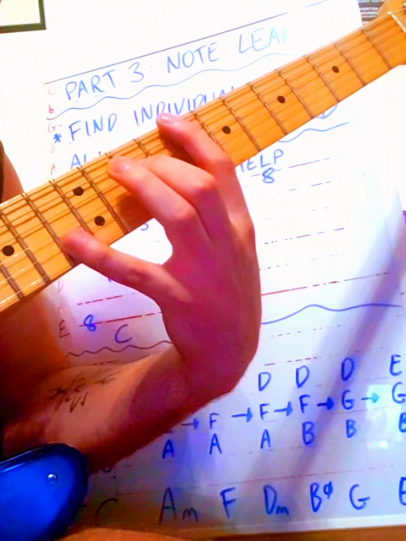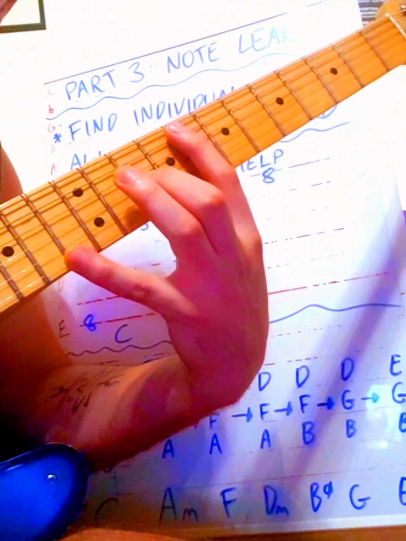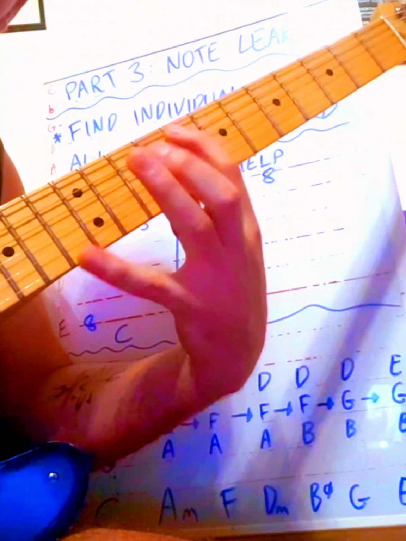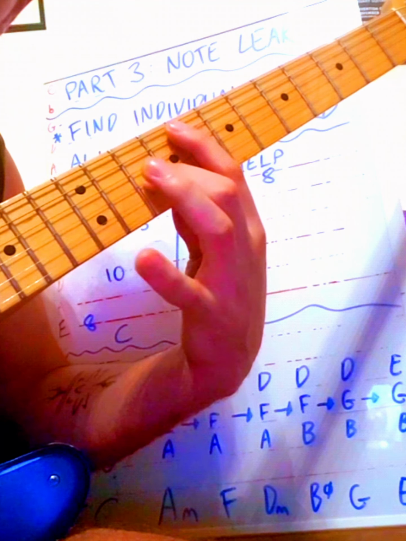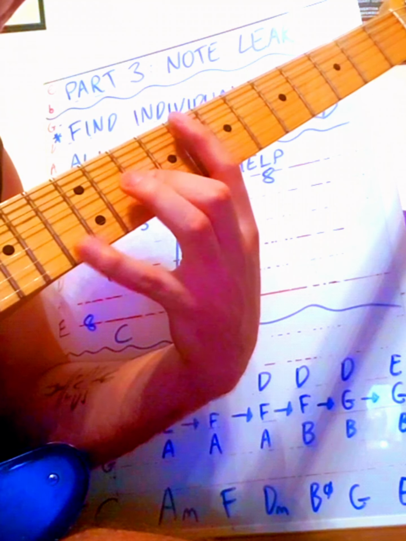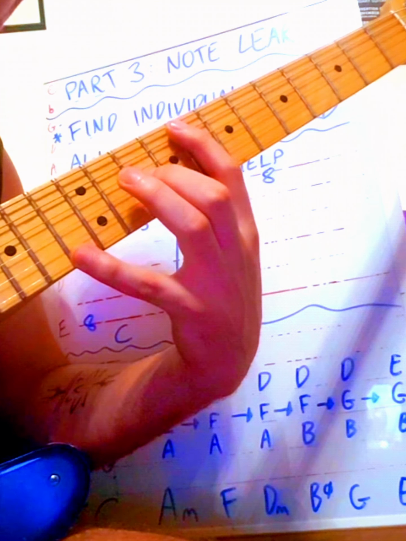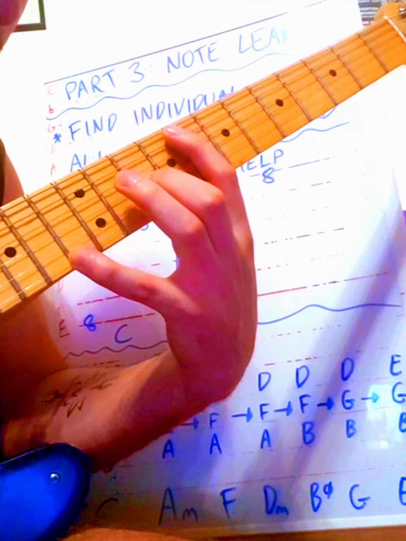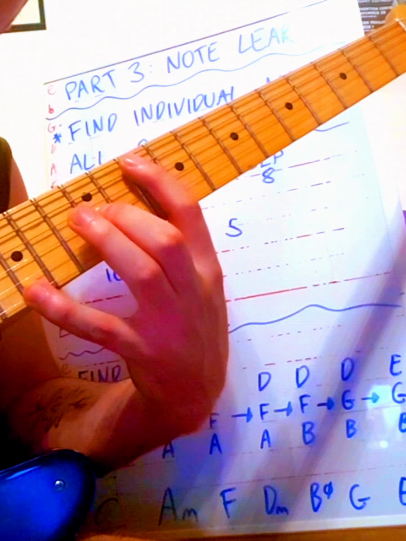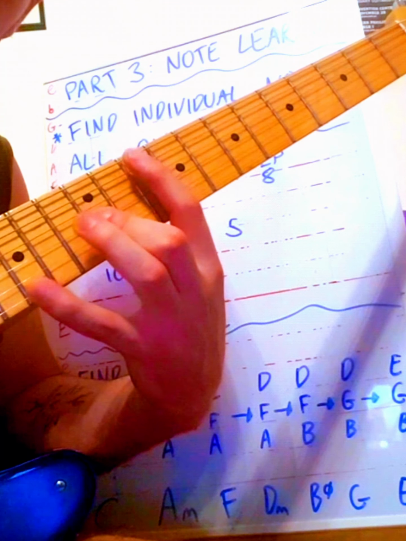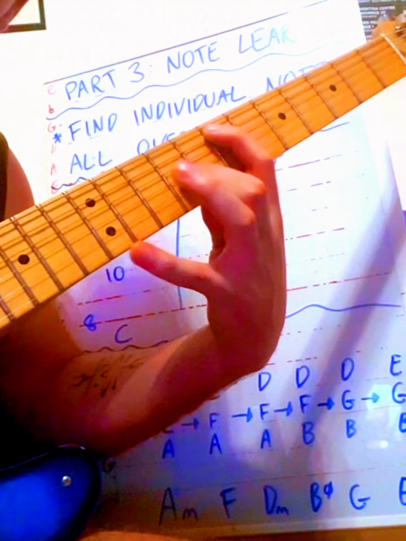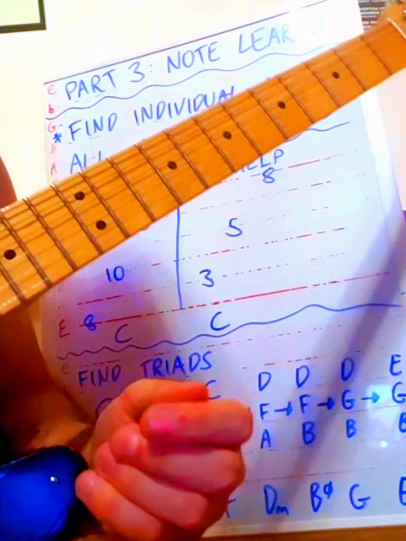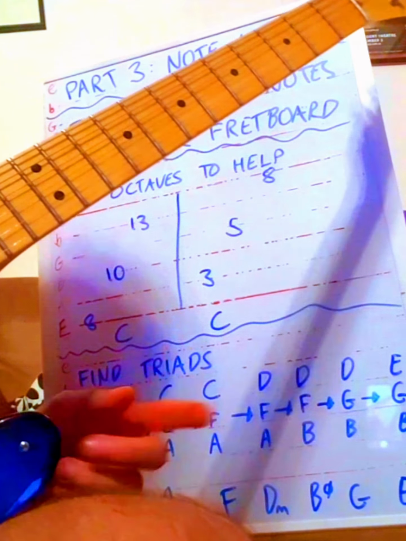Alright, and then if you just go down a string, we've got 3 F's. F, F, F. 8 on the A string, 10 on the G string, 13 on the E string. And you can slide these around and you get 3 of the same note to look at. Go up to the 10th fret, you've got 3 G's. So that's a good way to learn, go through your scales, just use those triple octaves.